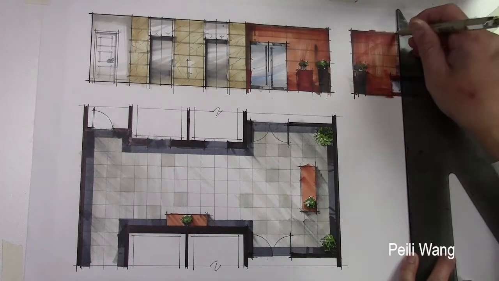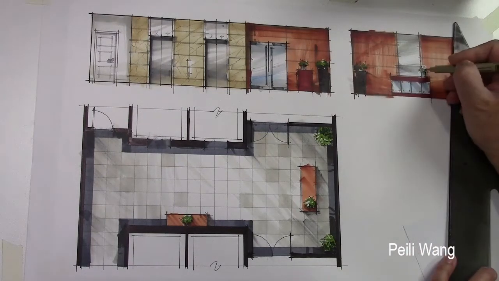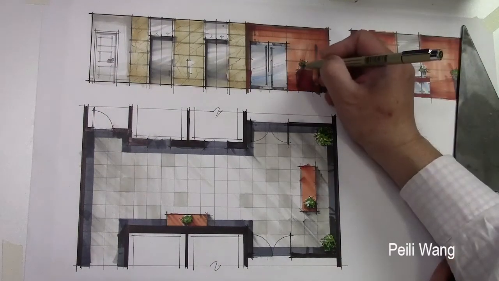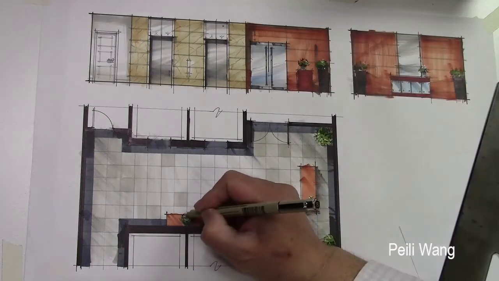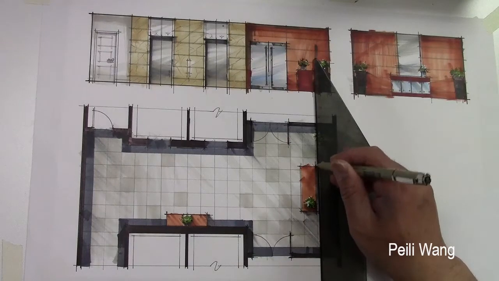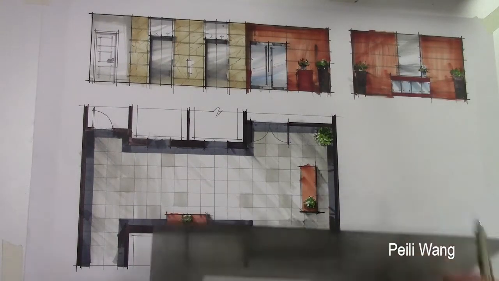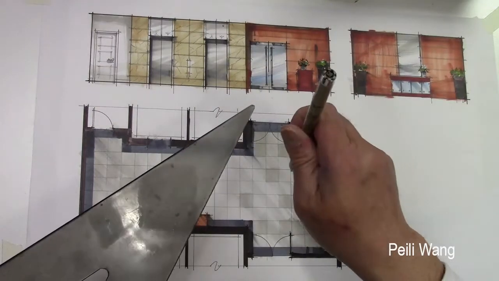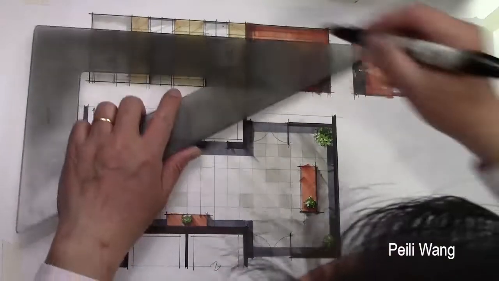Go ahead and ink if you're missing more detail. And a little bit heavier. I use heavy ink. Use number 8. So I use this one, Sakura pen number 8 to detail. Accent.